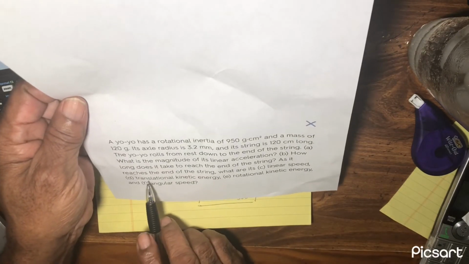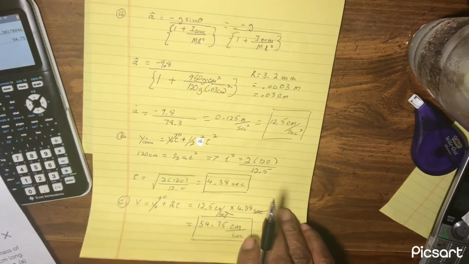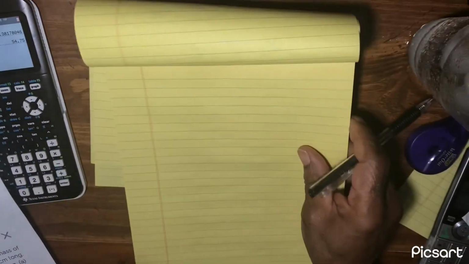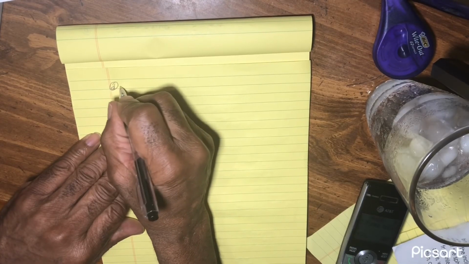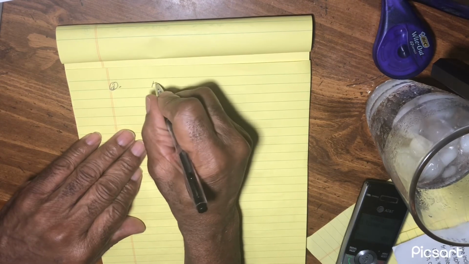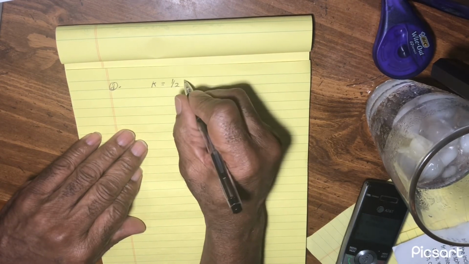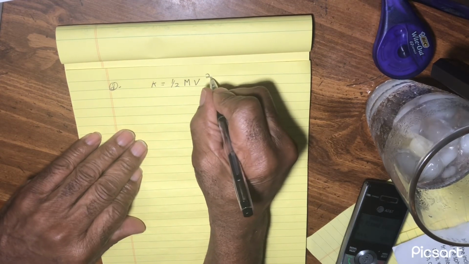D, translational kinetic energy. So the translational kinetic energy, K, is equal to 1/2 m v squared.